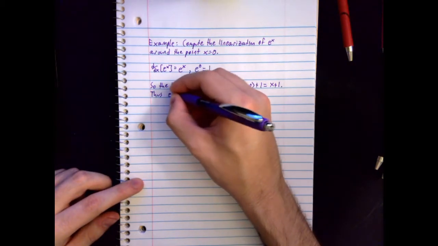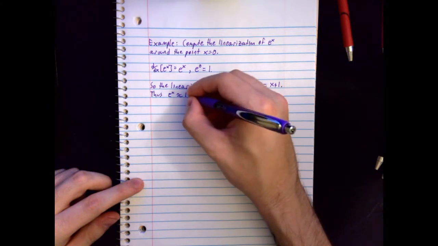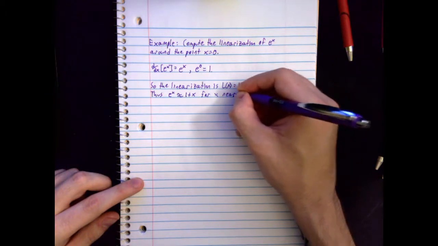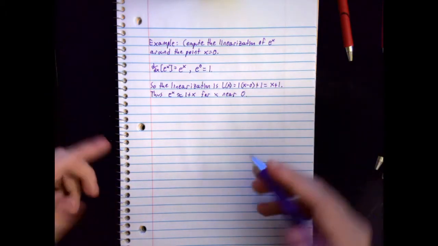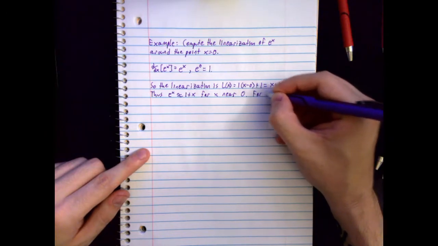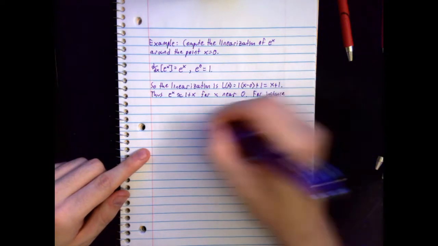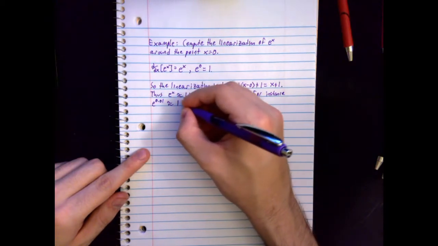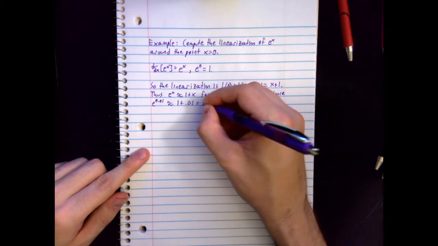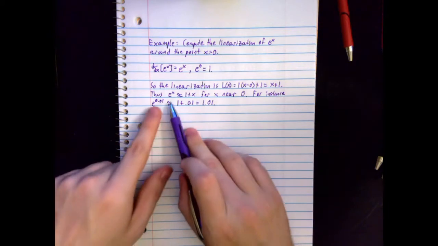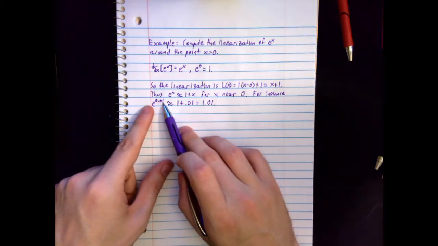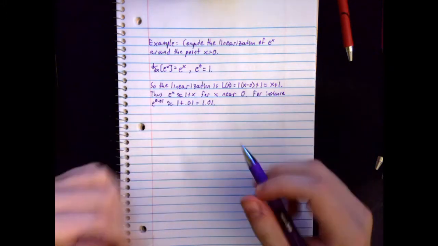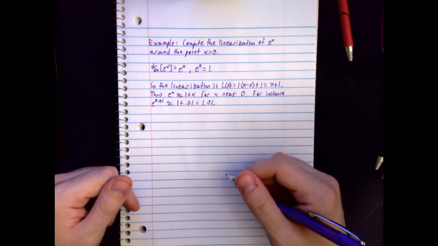Thus, e to the x is approximately just 1 plus x for x near 0. Okay? And so if I wanted to compute, for instance, e to the 0.01, it is approximately just 1 plus 0.01, which is 1.01. So if I wanted to estimate e to the x for x very close to 0, it suffices to just use this approximation. And I'm really not going to do too bad in my approximation.